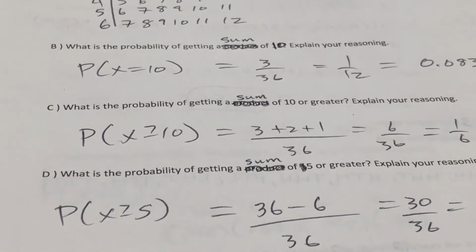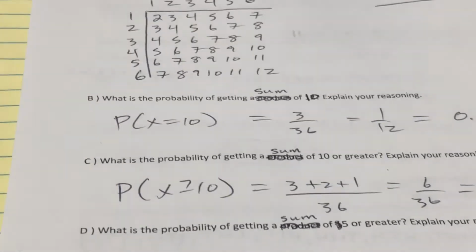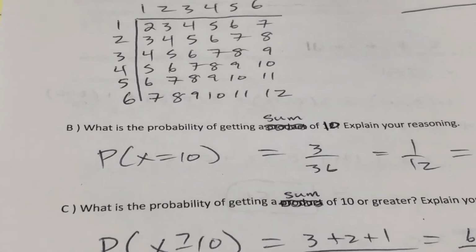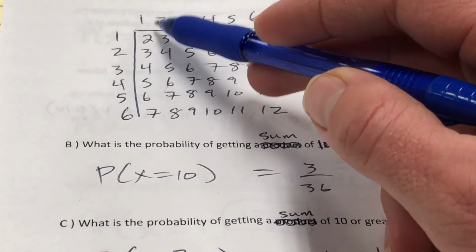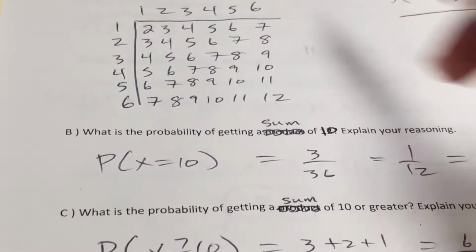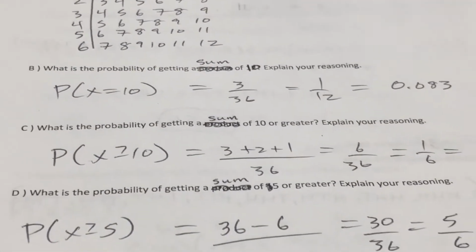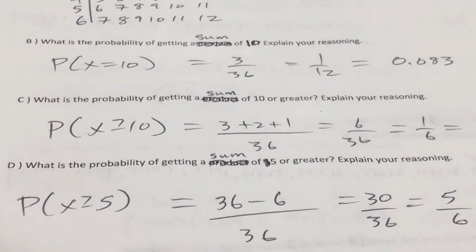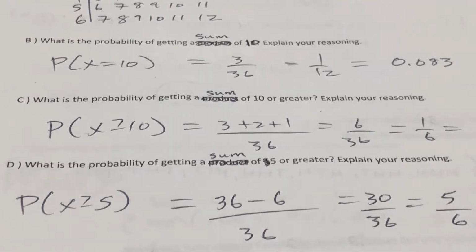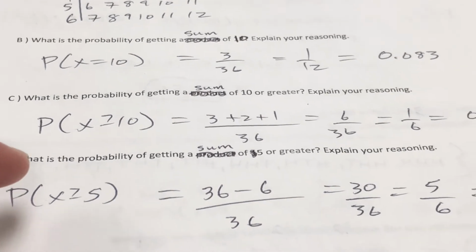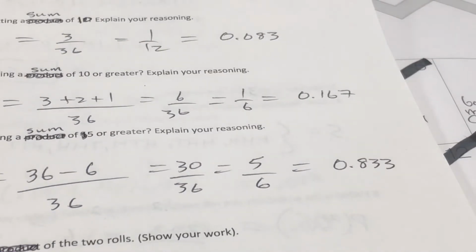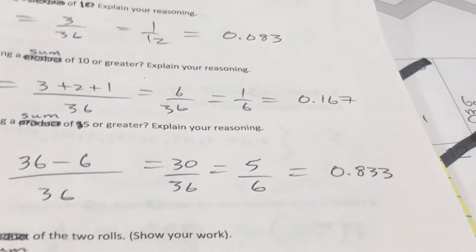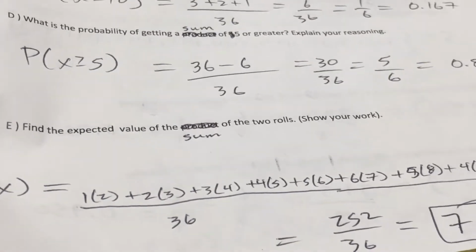What's the probability of getting a sum of 5 or greater? So 5 or greater, it is these on down this way, or everything but this 1 and 2 and that 3. And those 3. So you can just do 36 minus 6. There are 30 sums that are 5 or greater. That's 5 out of 6. That's 0.83 repeating.